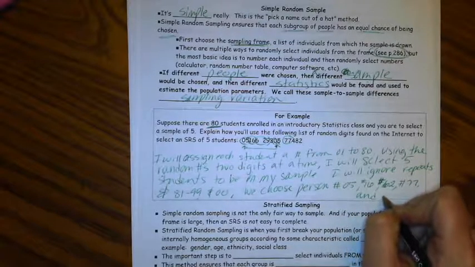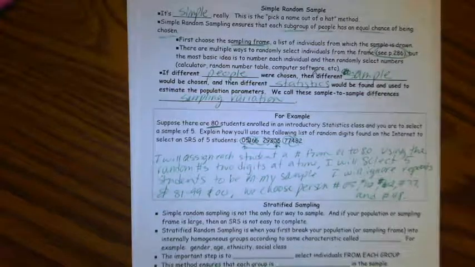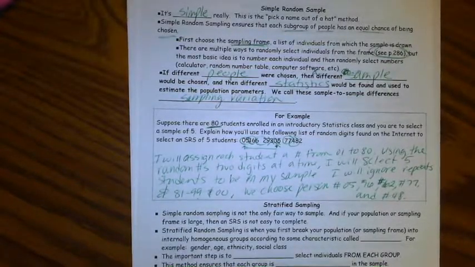And last, 48. And that's using a random number table to draw an SRS, or a simple random sample, of 5 people.